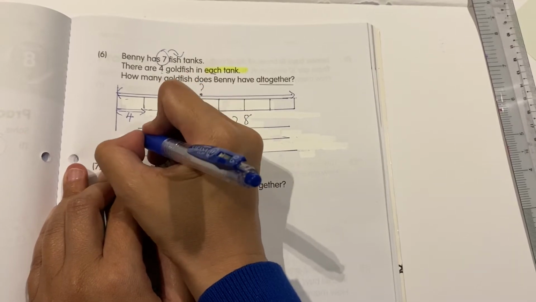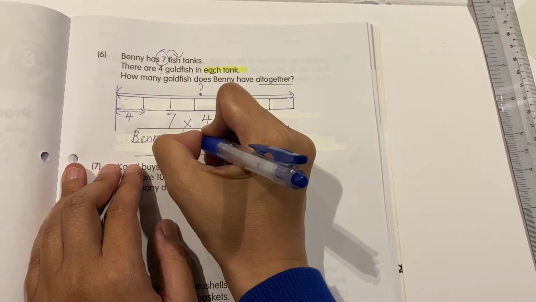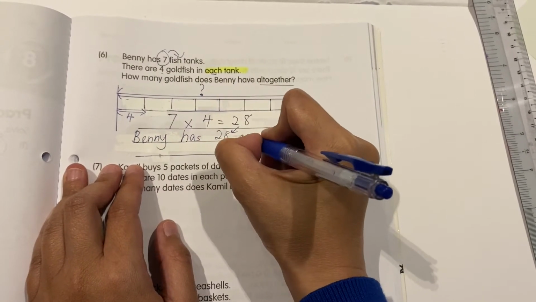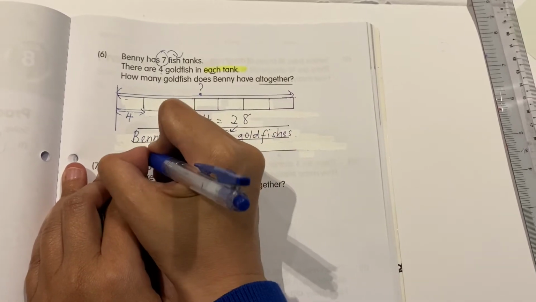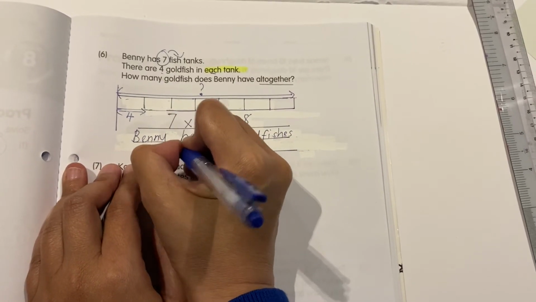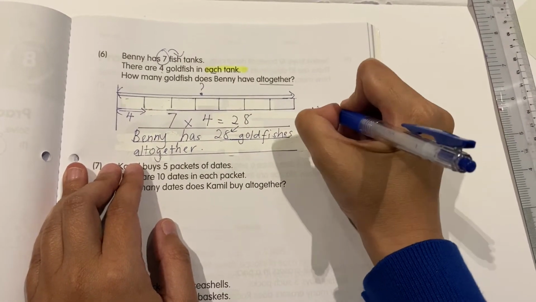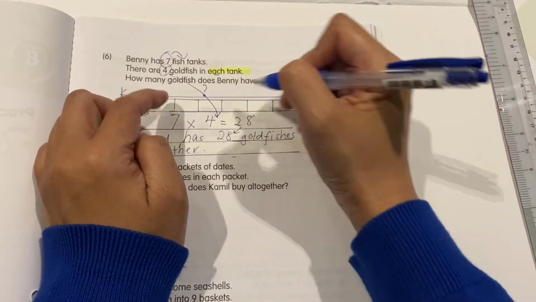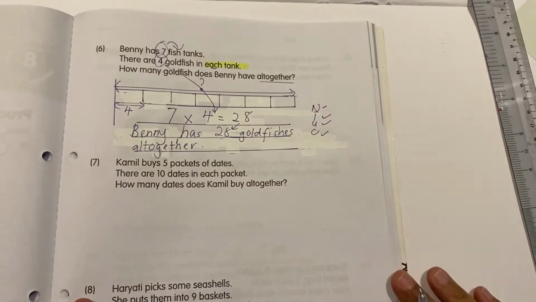So Benny has 28 goldfishes all together. Okay, NTUC, check. That's 4. Okay, transfer, unit, and check.